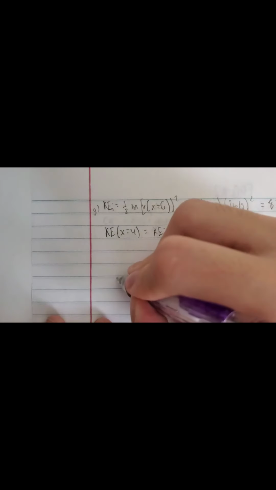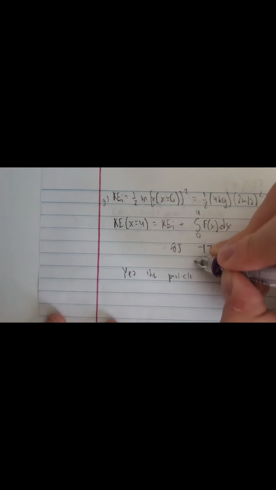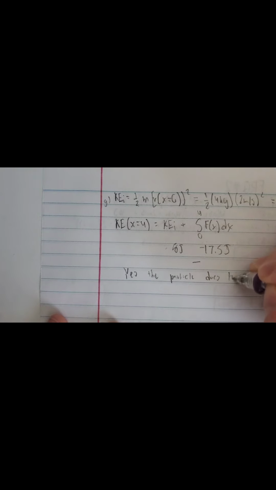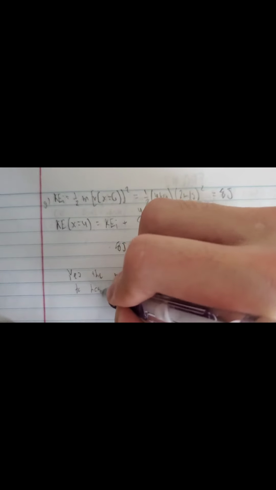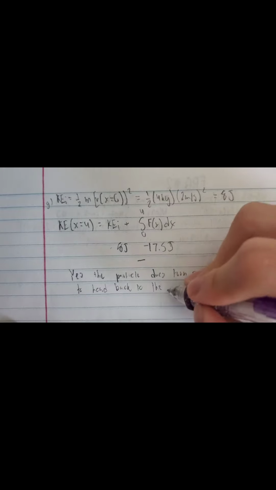So yes, this is some negative number, so the particle does turn around at some point to head back to the origin.